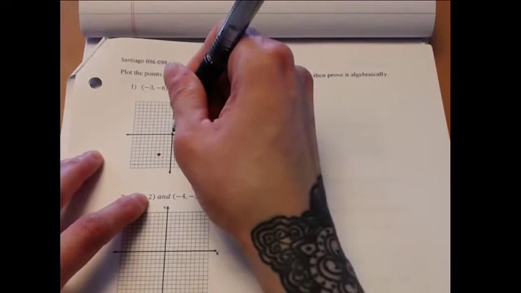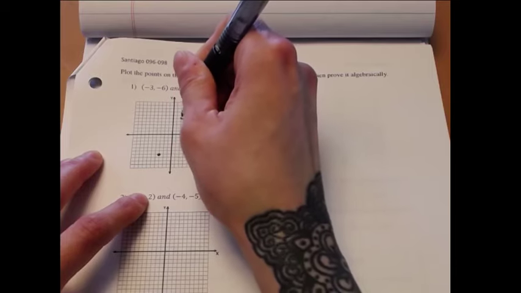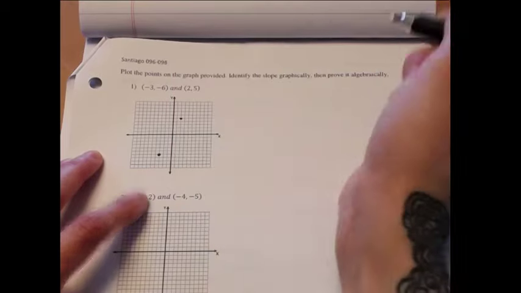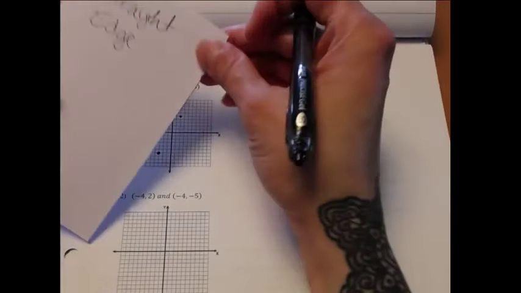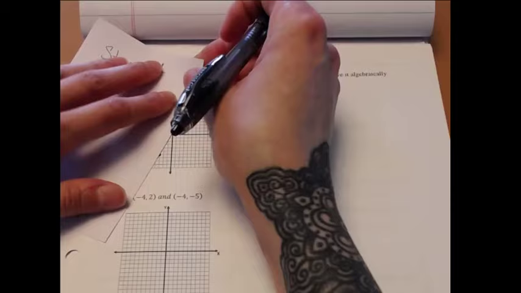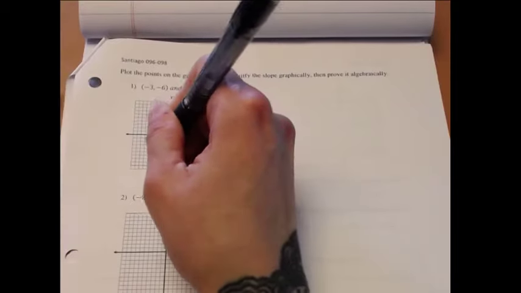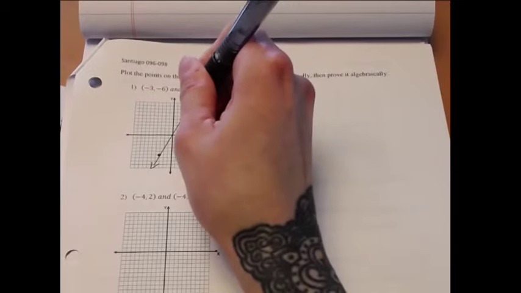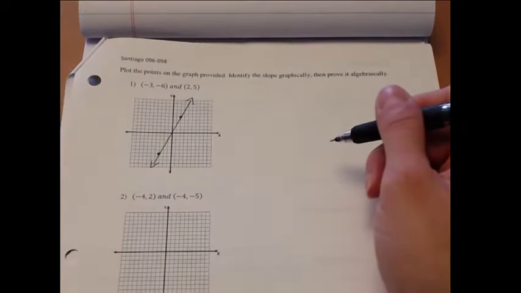Next, we're going to plot the point 2, 5. So we're going to go over 2, 1, 2, and up 5, 1, 2, 3, 4, 5. So I would like you to do that carefully. Once you plot those 2 points, please connect them with a line. So I'm going to use my straight edge and connect these so it's easy to see. Beautiful.